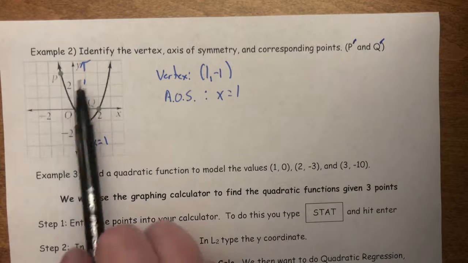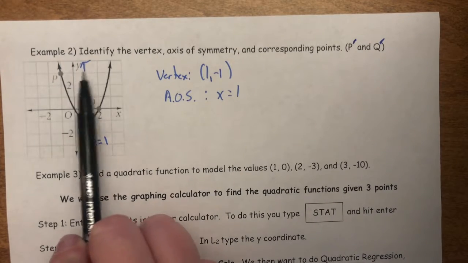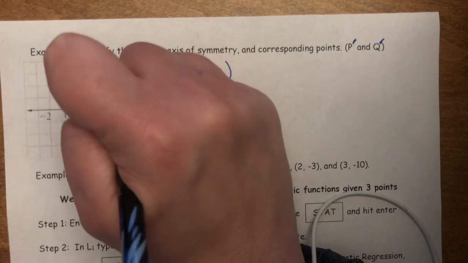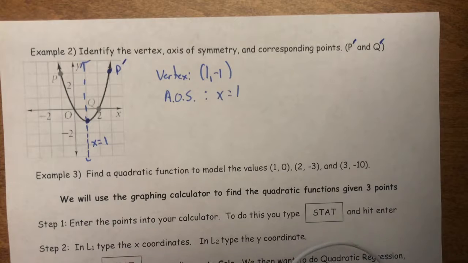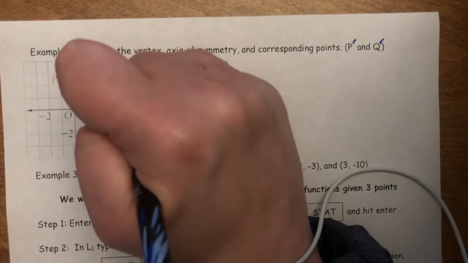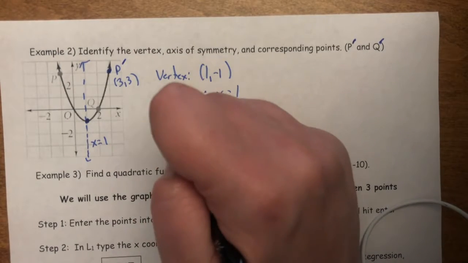Now, if we want to find P prime, I find the point P, and all we do is reflect it over our axis of symmetry. So I'm 2 to the left, I'll reflect it over here, 2 to the right. I'm going to call that P prime. And if we look at that ordered pair, we can see that it's going to be at 3, 3. So I'll mark that in my graph. P prime is 3, 3.